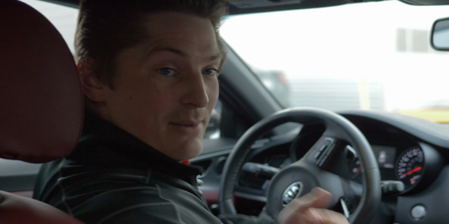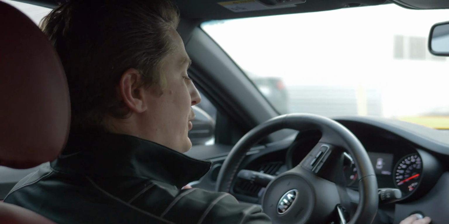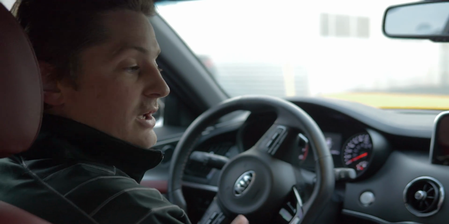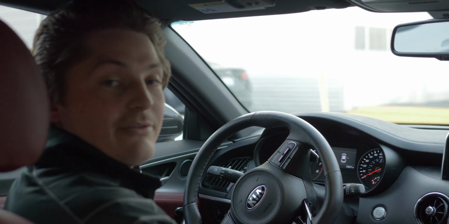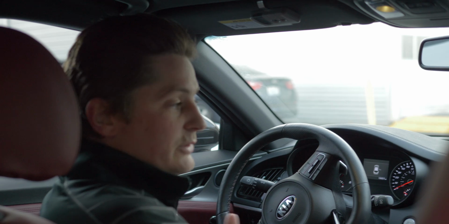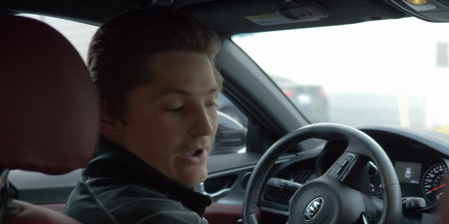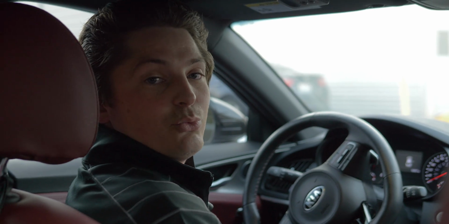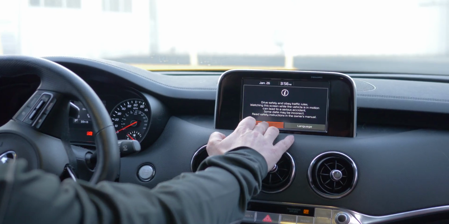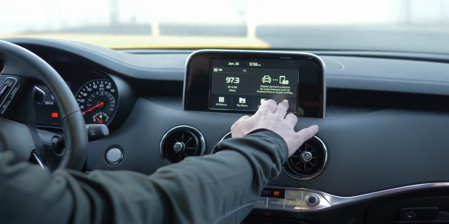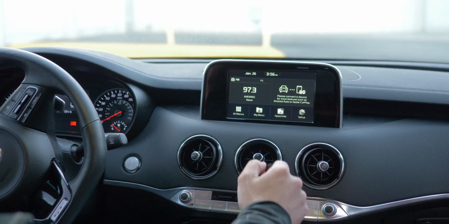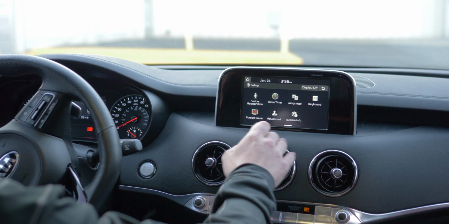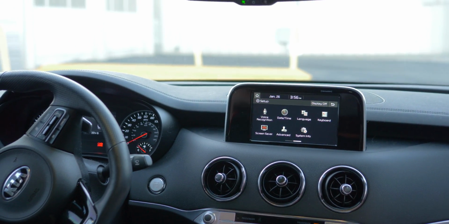All right, so step one here is we're going to turn the engine in the vehicle on. The reason we're going to turn the engine on is because this update takes about half an hour to an hour to install, and we don't want to drain your vehicle's battery down. If your vehicle is equipped with the auto start stop function, you'll want to disable that as well. We're going to just enter in, and we're going to go to setup.